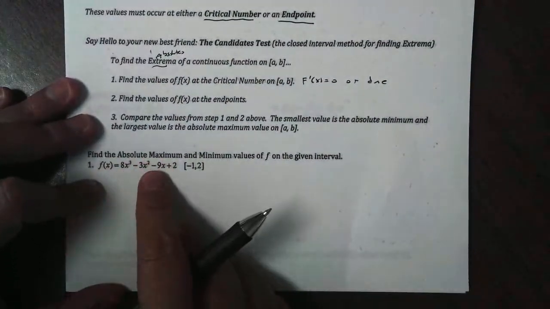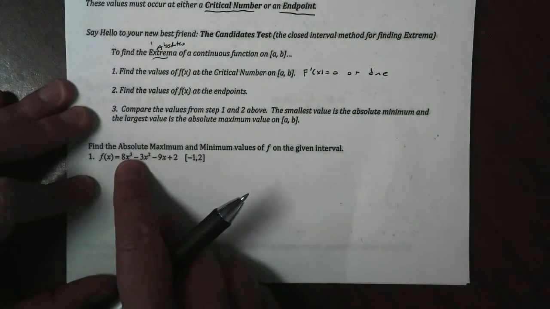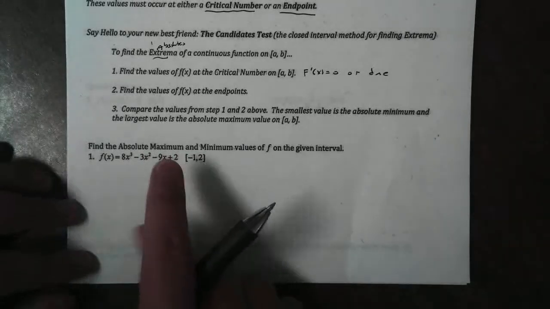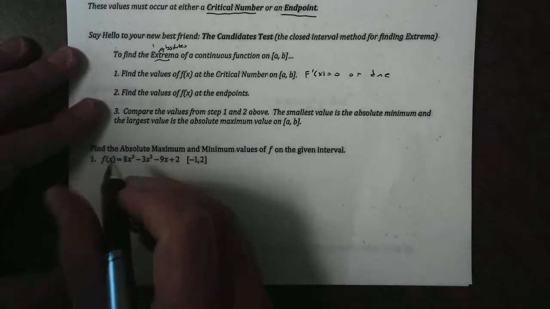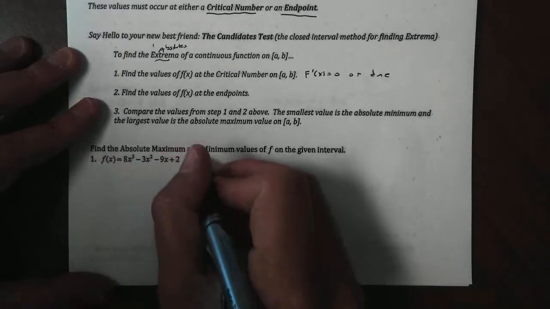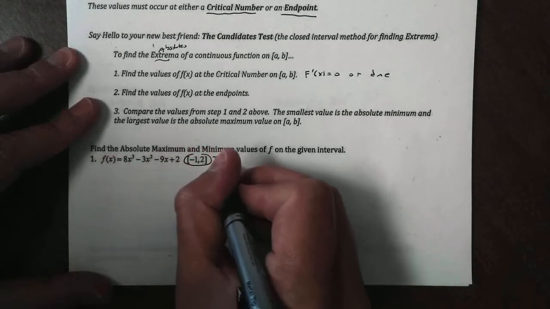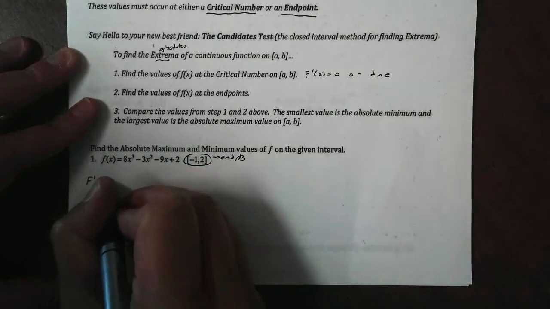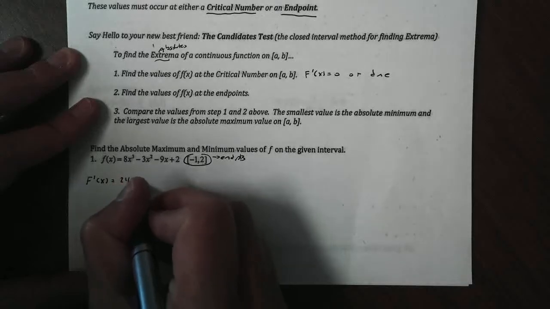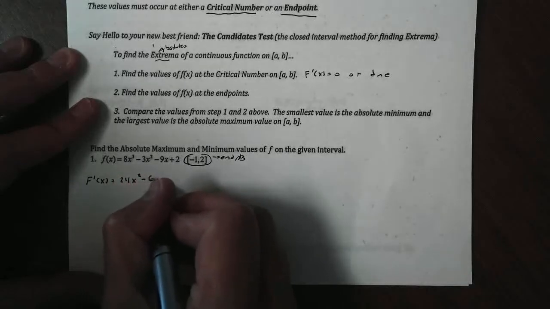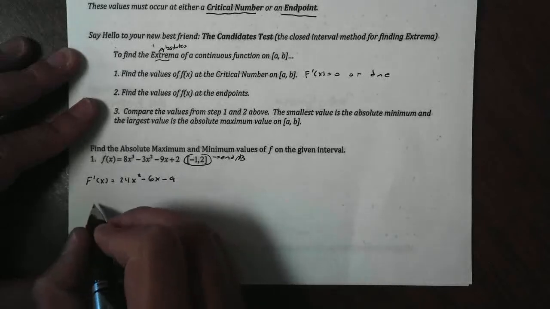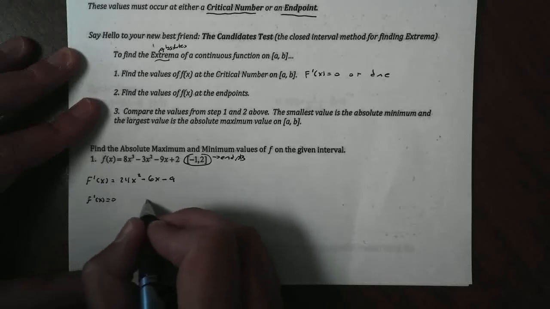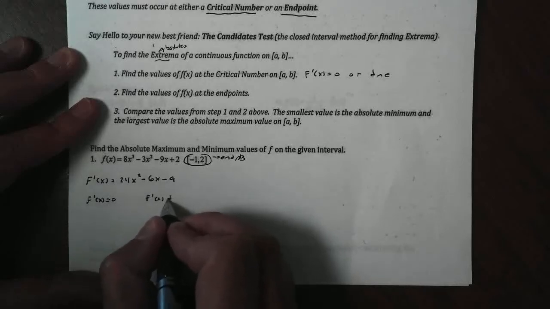So let's look at an example right here. We want to find the absolute maximum and minimum values of f on this given interval. So the first thing we're going to do is find the critical numbers. Now notice they give us an interval. These are the endpoints. So when we take the derivative, we would get f prime of x equals 24x squared minus 6x minus 9. I'm going to go ahead and find my critical numbers. Where does the derivative equal 0? Where does the derivative not exist?